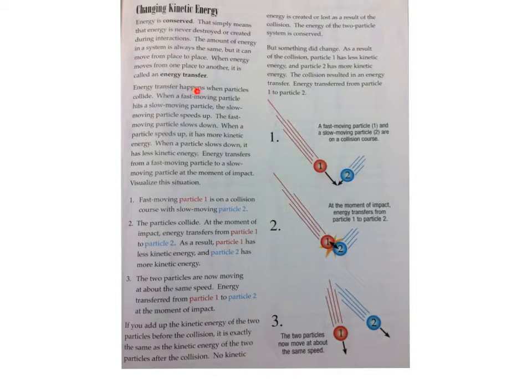Energy transfer happens when particles collide. When a fast-moving particle hits a slow-moving particle, the slow-moving particle speeds up. The fast-moving particle slows down. When a particle speeds up, it has more kinetic energy. When a particle slows down, it has less kinetic energy. Energy transfers from a fast-moving particle to a slow-moving particle at the moment of impact.